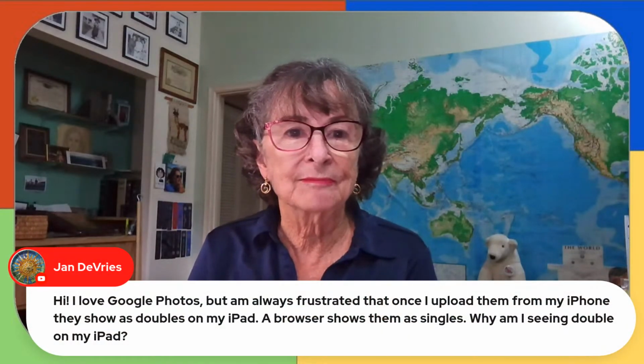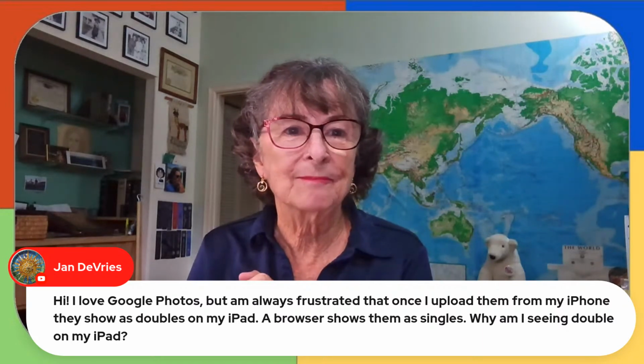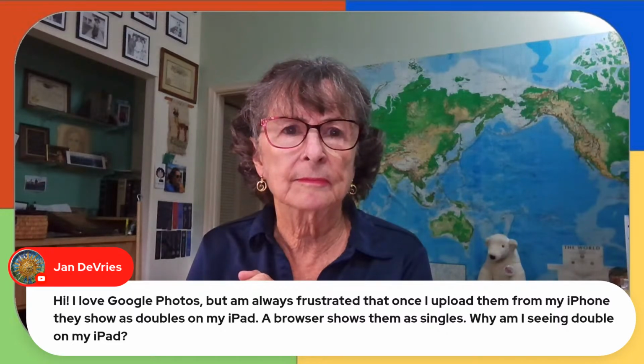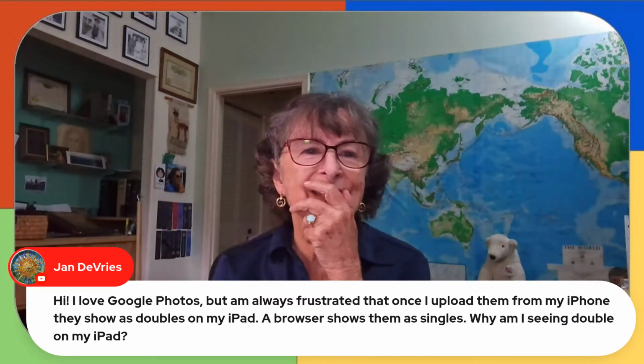All right, Jan. Hi, I love Google Photos, but I'm always frustrated that once I upload them from my iPhone, they show as doubles on my iPad. A browser shows them as singles. Why am I seeing double on my iPad? Have you had your eyes checked recently?